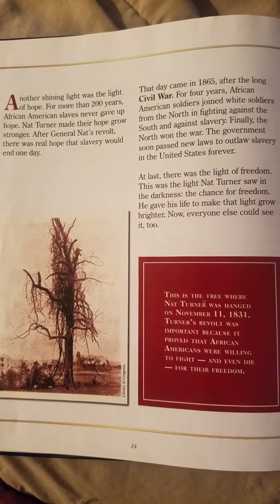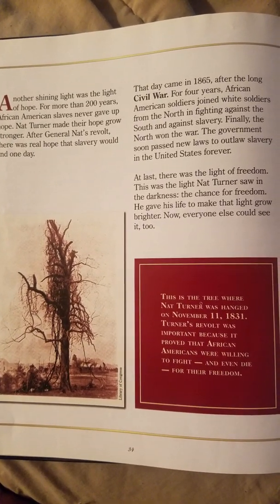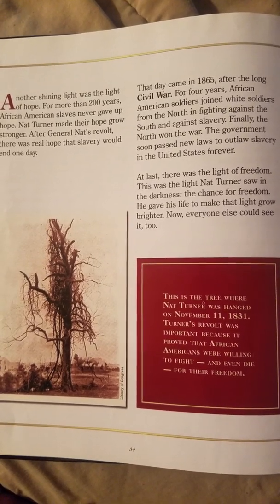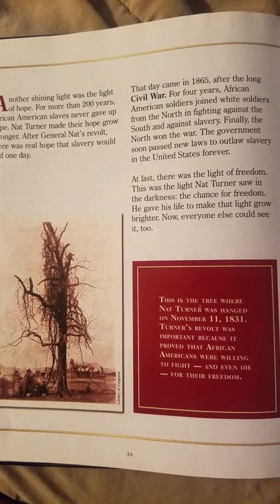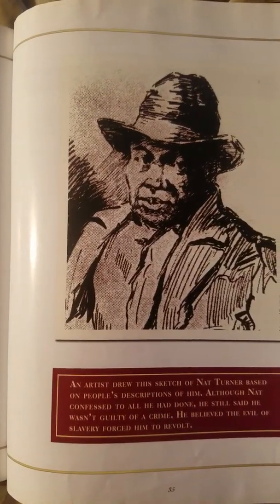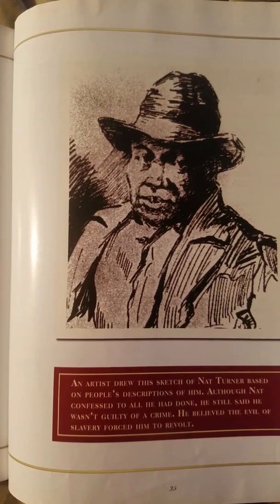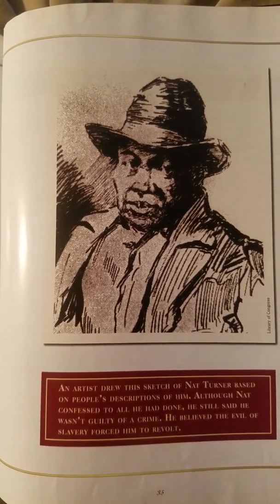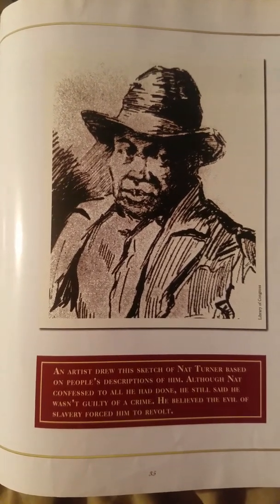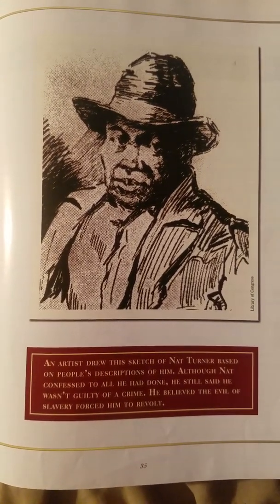This is the tree where Nat Turner was hanged on November 11th, 1831. Turner's revolt was important because it proved that African Americans were willing to fight and even die for their freedom. An artist drew the sketch of Nat Turner based on people's description of him. Although Nat confessed to all he had done, he still said he wasn't guilty of a crime. He believed the evil of slavery forced him to revolt.